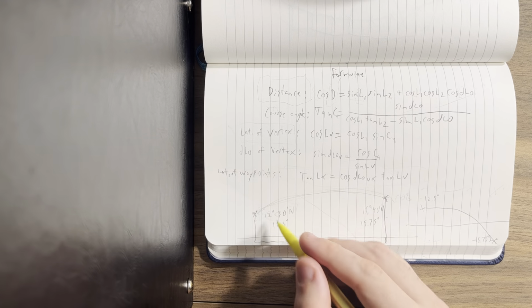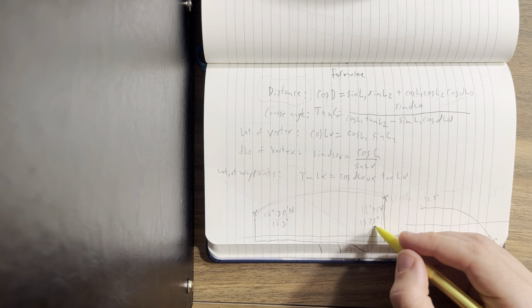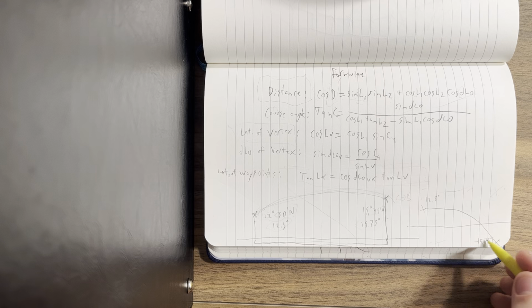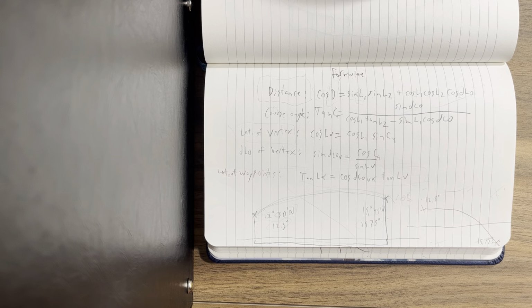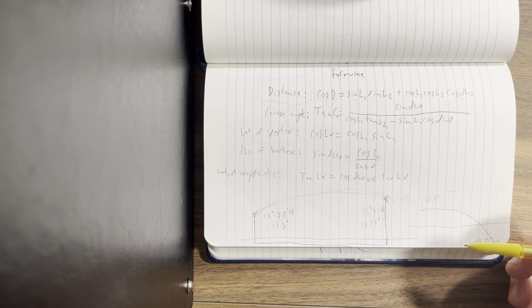So you convert your latitude to full degrees. You convert your other latitude to full degrees. You switch it to negative if you pass into the south when you started in the north, or if you pass into the north when you started in the south.